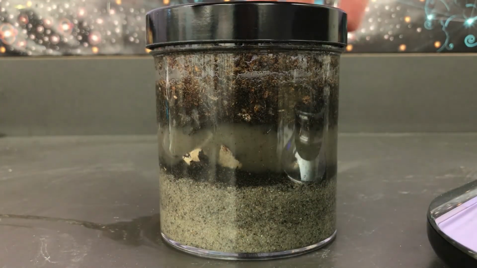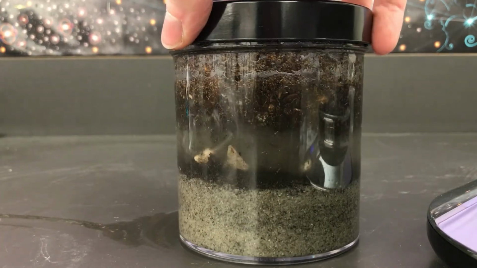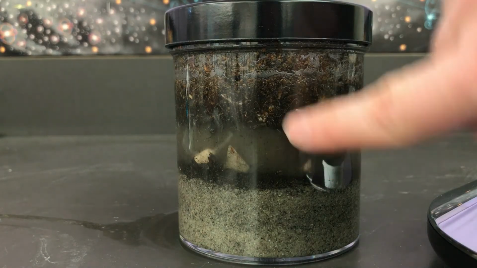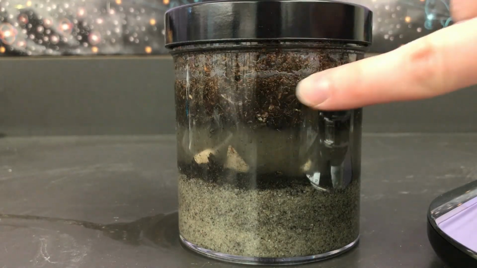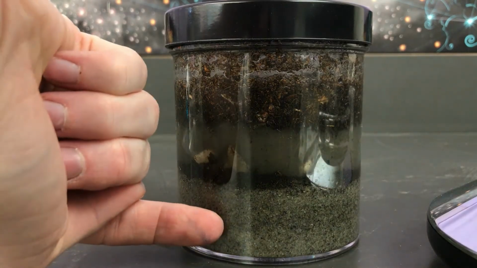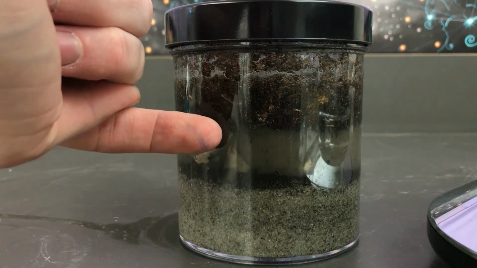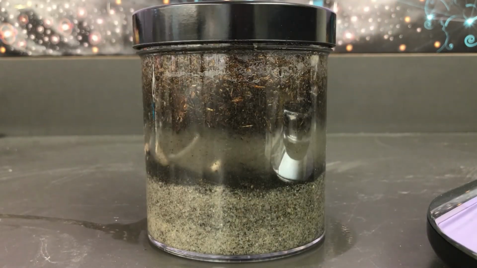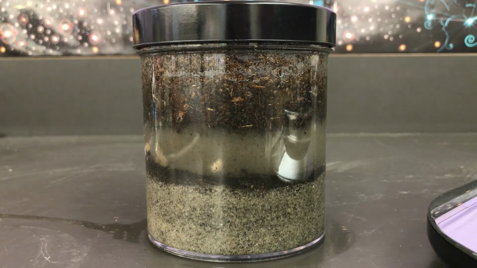Then this layer right here, if I move it around, you can tell, even though it's dirty, this is water. This is our water layer. And then most of our topsoil ended up at the very top. So our layers are sand, gravel, water, topsoil. Now these separated by density, just like the substances in the center of the earth also separate by density.